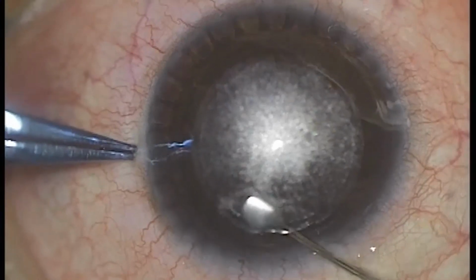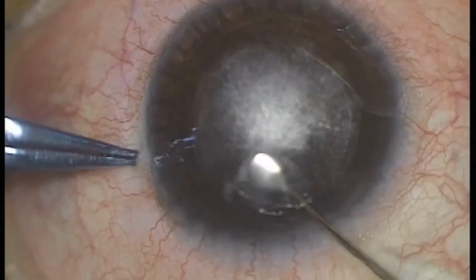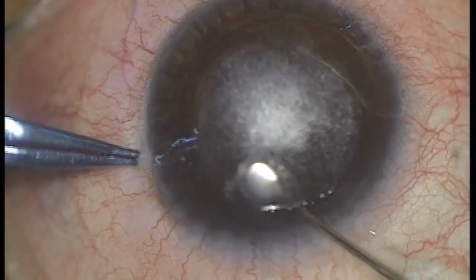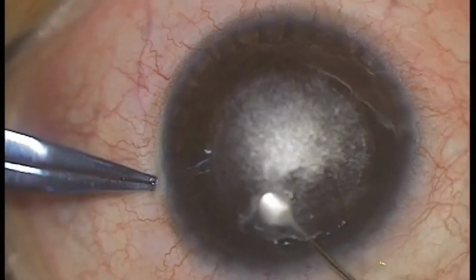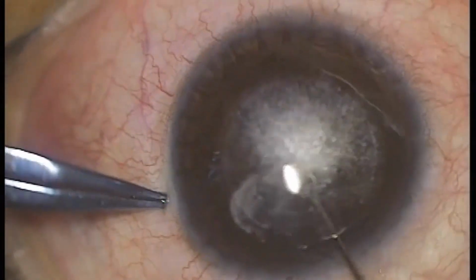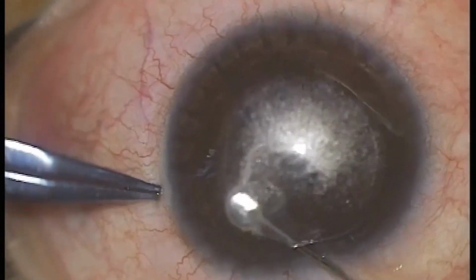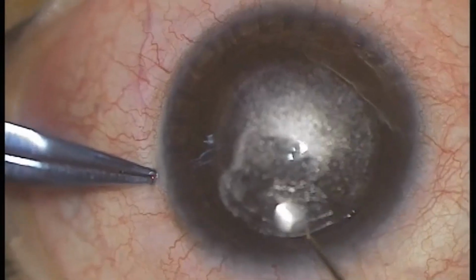Once the blunt dissector was introduced, there was absence of ridge sign with increased resistance noted at the initial step itself. This confirmed lenticular misdissection, that is unintentional initial posterior plane dissection.